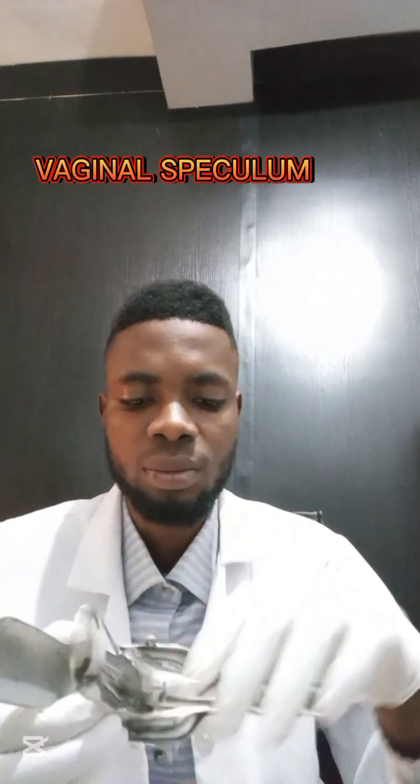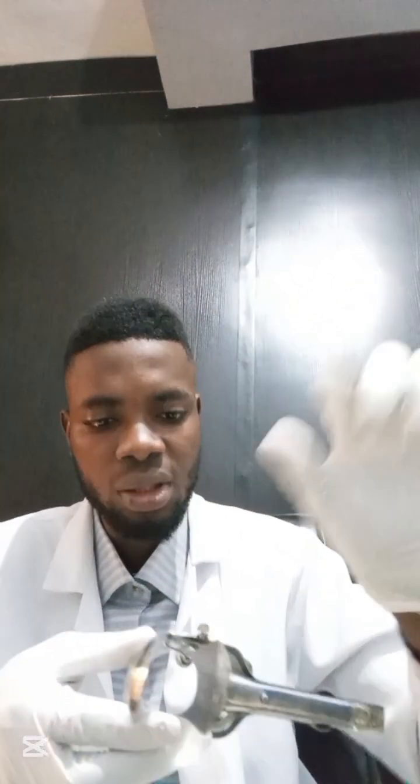Now, another instrument we'll be looking at is the vaginal speculum. This is what I'm holding here, the vaginal speculum. Now, it is inserted into the vagina to open up the vagina so that the cervix can be visualized, so that we can see the cervix. You know, the cervix is the entrance to the uterus. So, if you want to carry out HSG, you must visualize the cervix. So, you could do that with the help of the vaginal speculum.